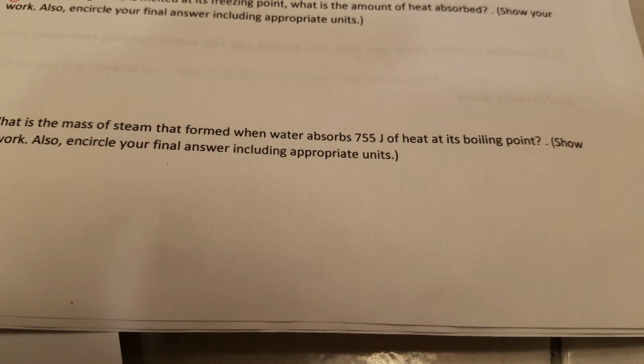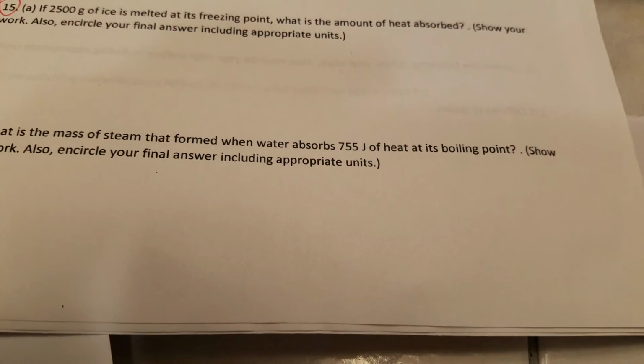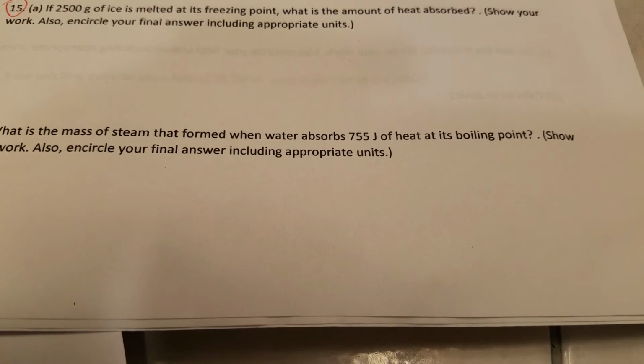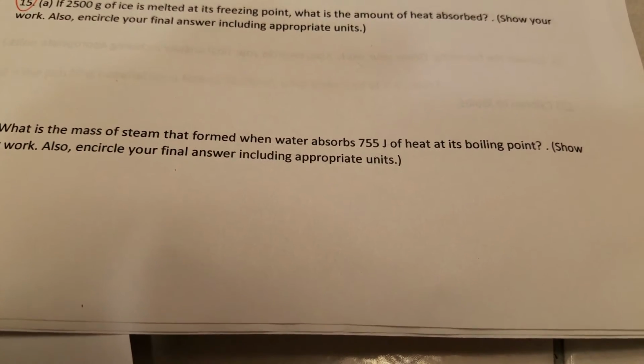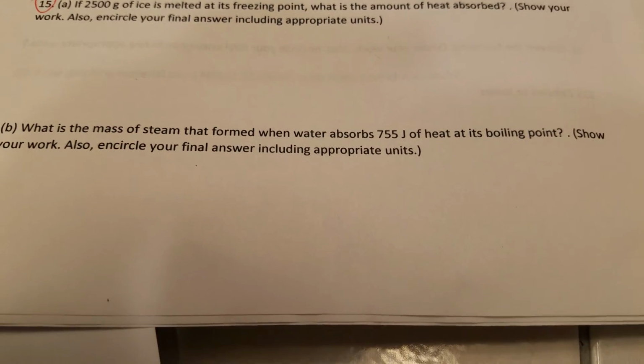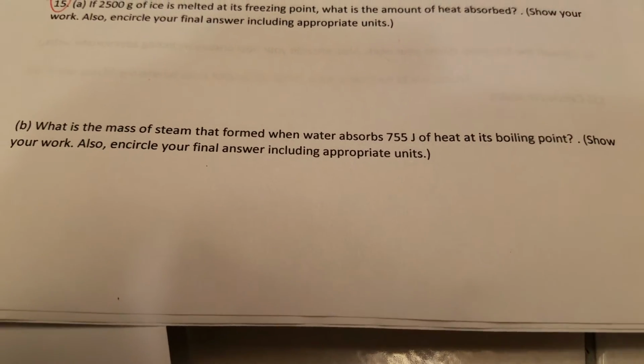So that's our Q value at its boiling point. So if it's at the boiling point, then you're taking liquid water and boiling it into steam, or you're doing a phase change at 100 degrees Celsius. So we're not doing a temperature change, we're just doing a phase change.